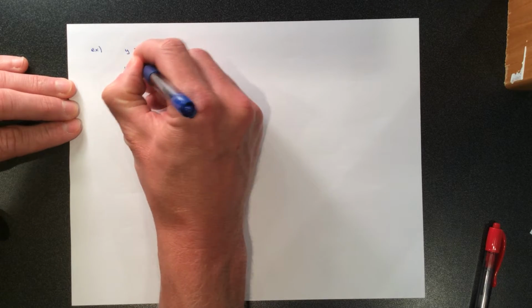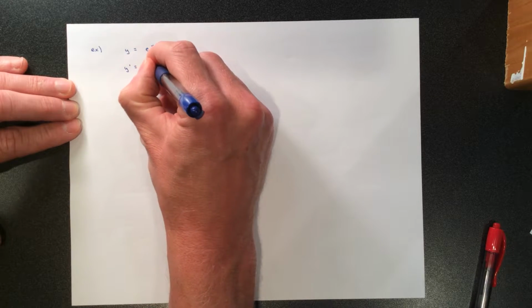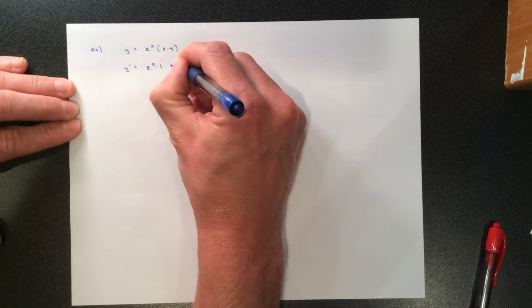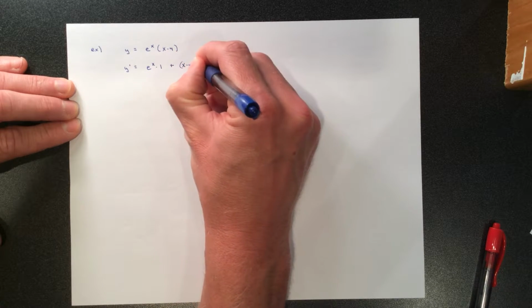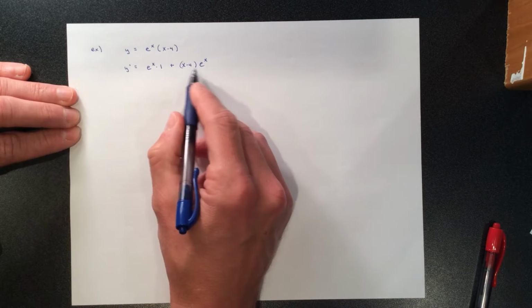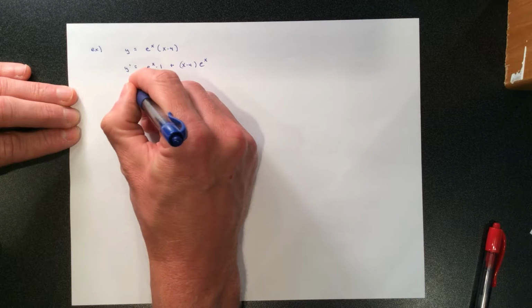So y prime is equal, I'm going to have to do product rule here, the first function times the derivative of the second plus the second function times the derivative of the first. Now remember, the derivative of e to the x is just e to the x. All right, I'm going to factor out an e to the x.